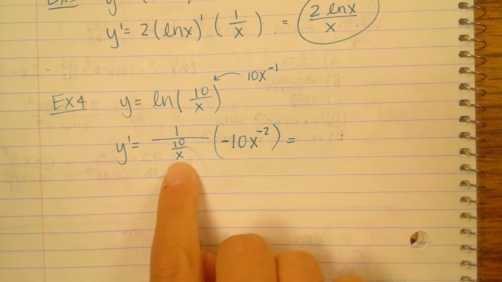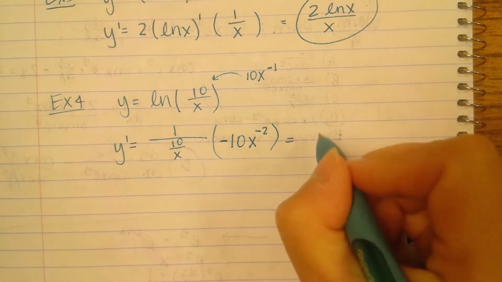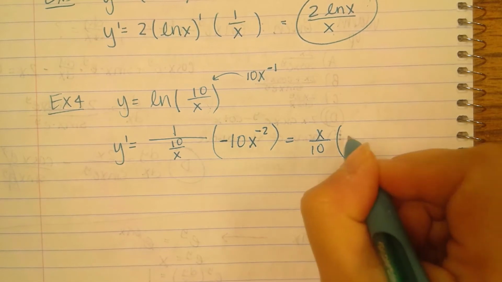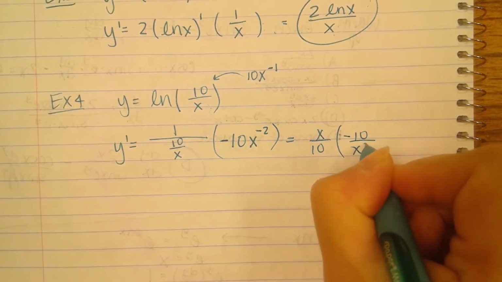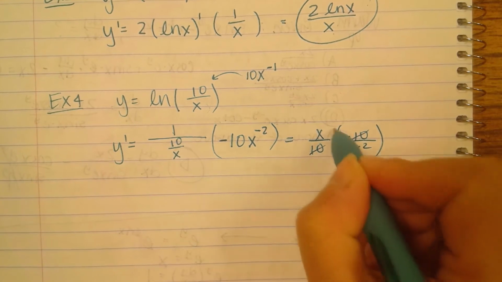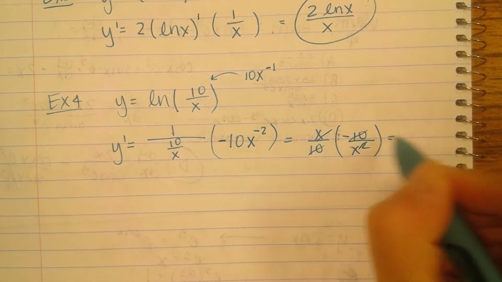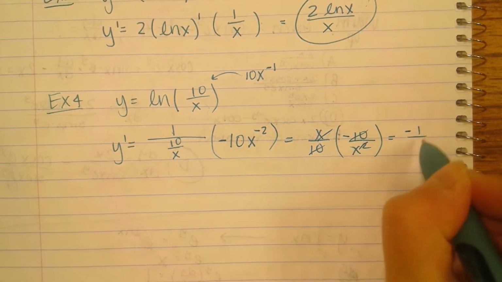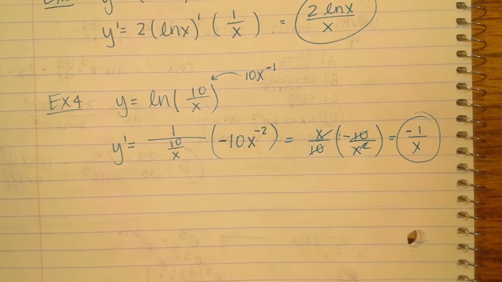Let's see, this would be 1 over 10 over x, which is really x over 10. And this is negative 10 over x squared, so my 10's will cancel, one of my x's will cancel. I'd end up with a negative up top, and then x, just one single x in the denominator.